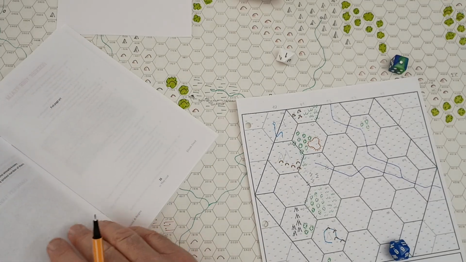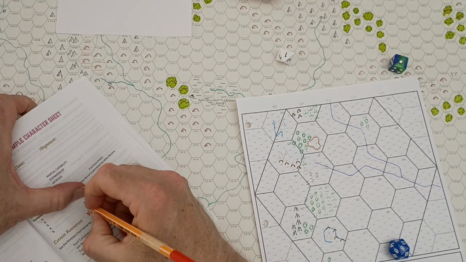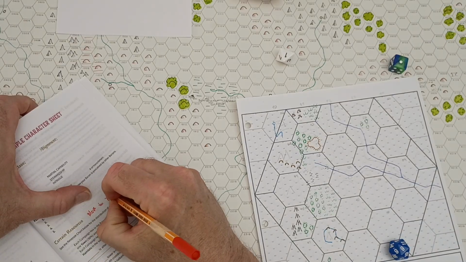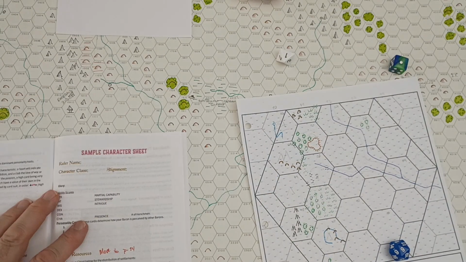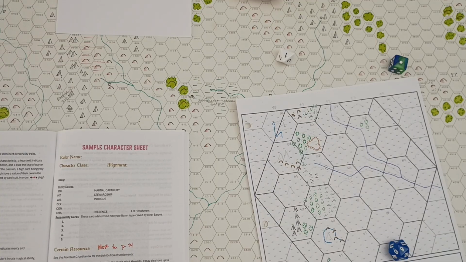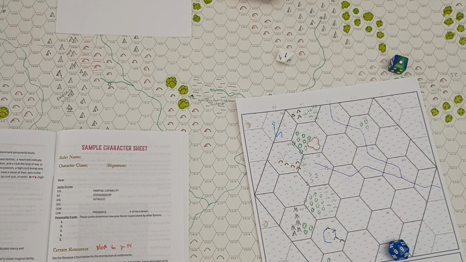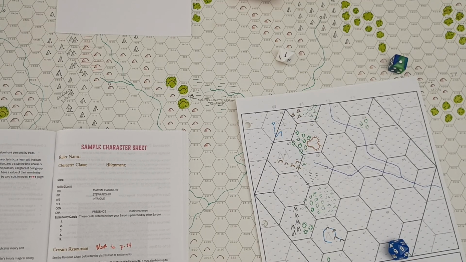So we're going to move this to page 14. Move to page 14. All right. Each campaign hex in the barony will contain D6 plus 4 hamlets. It may have up to 1 town, 30% chance of a town, and 50% chance of D4 villages.